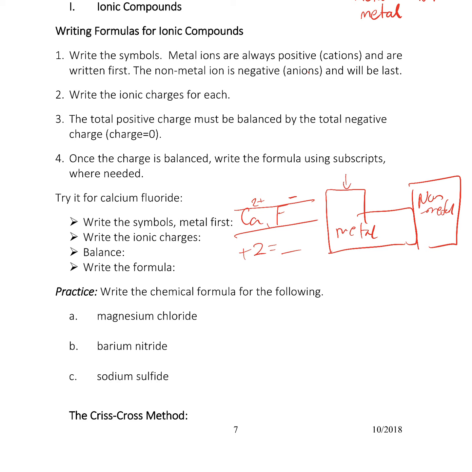So let's think about it like this. We have a -1 fluorine. What do we have to multiply it by to get an equal but opposite charge to the calcium? Calcium's +2. I'm going to need 2 here to get a total of -2 charge. And that 2 is going to be placed right here in the subscript. So I'm going to write it as CaF2.